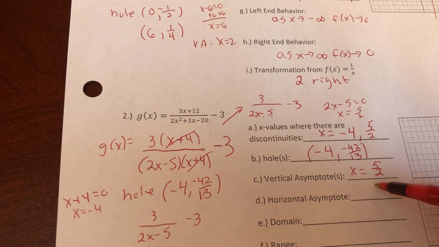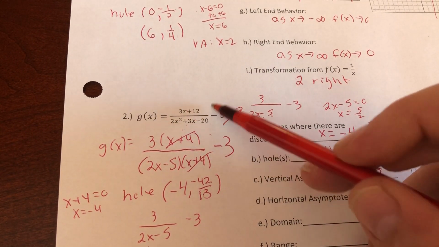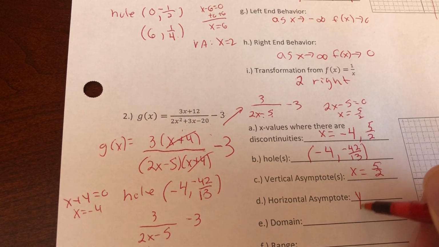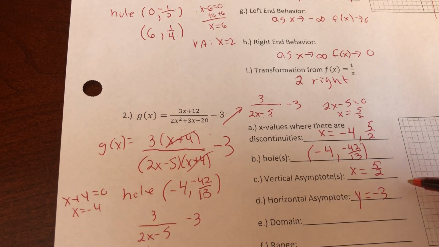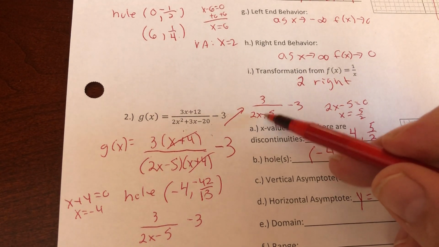Horizontal asymptote. Okay, so this again is a bottom-heavy function. You can't divide this in, so it would be y equals 0 for this section, but we shifted down 3 units, so our horizontal asymptote is at y equals negative 3. Once again, this is a bottom-heavy function. It looks kind of like a 1 over x function.